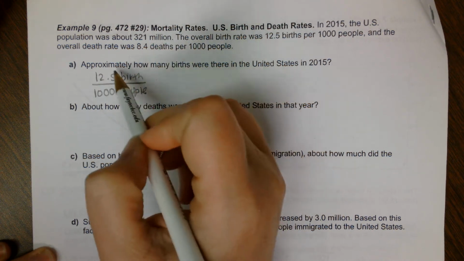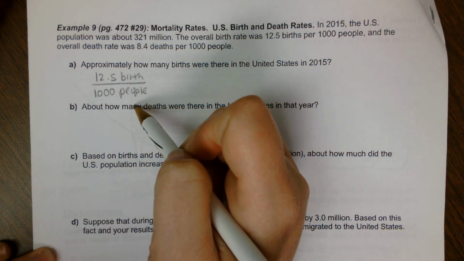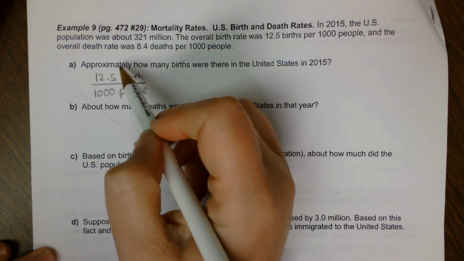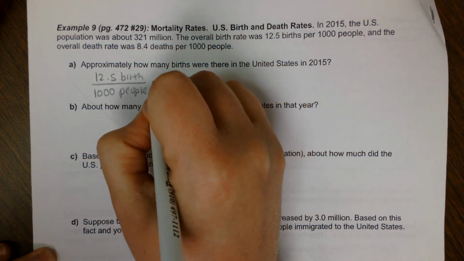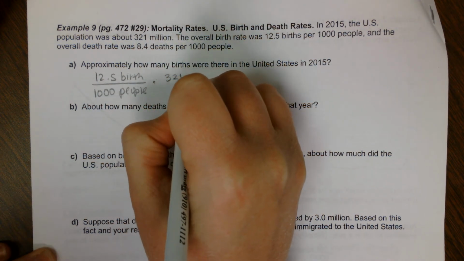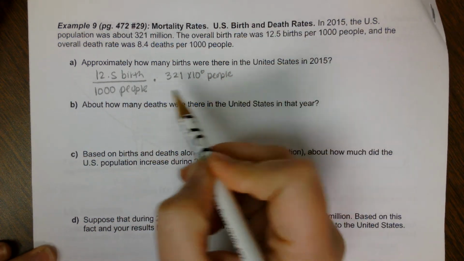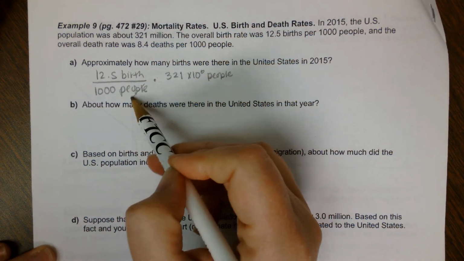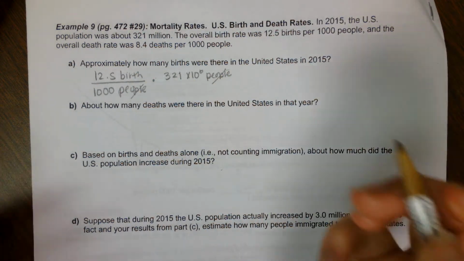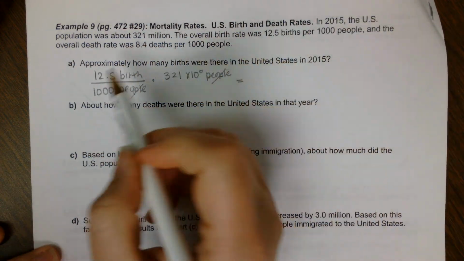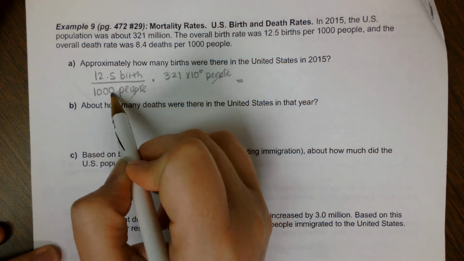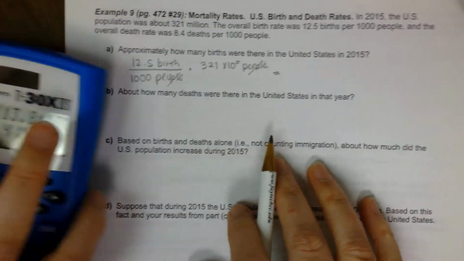And so we can assume that this is going to be the same for populations of all sizes. So we're going to take this rate and multiply that by the population we actually have. And just to confirm, the units do cancel, and we'll look at the number of births, which is what we want.